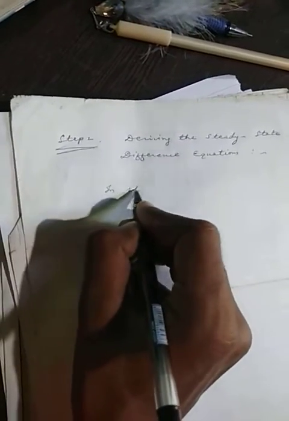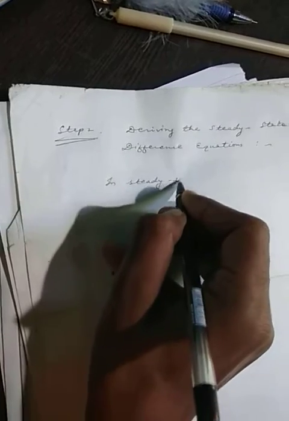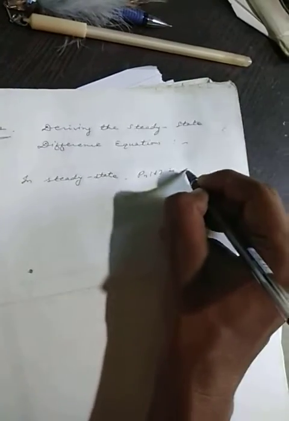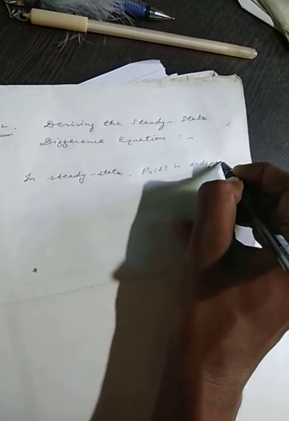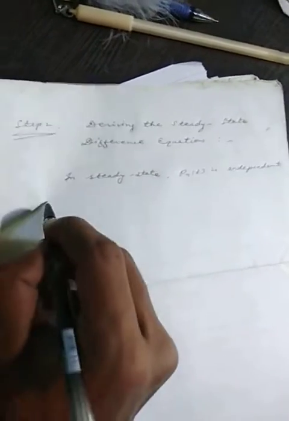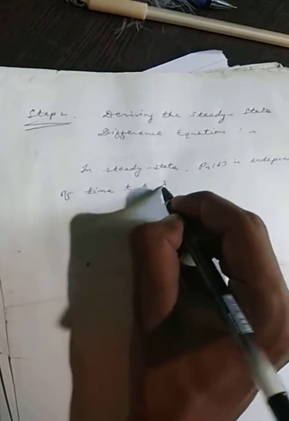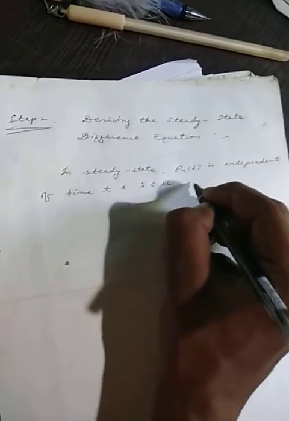In the steady state, Pn(t) is independent of time t, and λ is less than μ when t is tending to infinity.